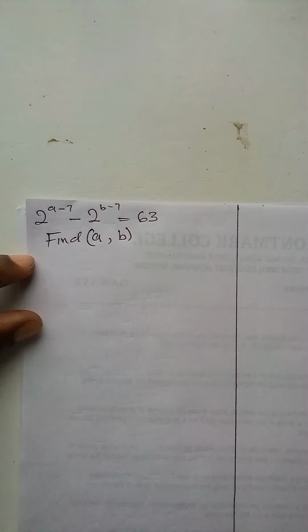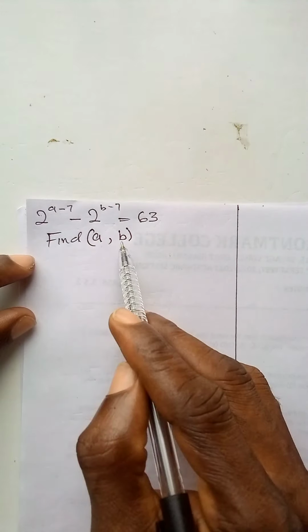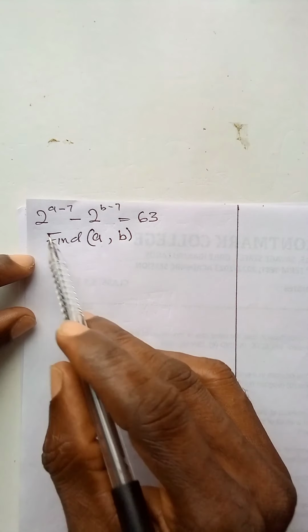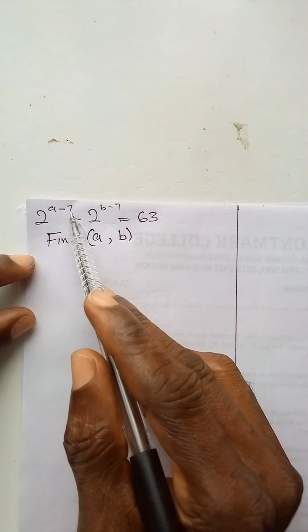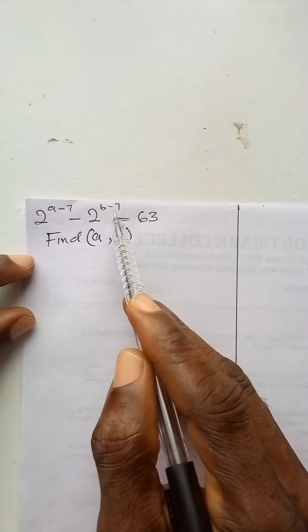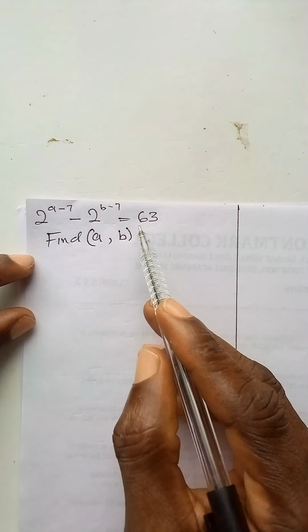In this video, we are required to find the value of a and b, given that 2 to power a minus 7 minus 2 to power b minus 7 is equal to 63.